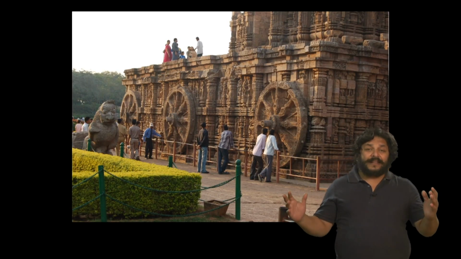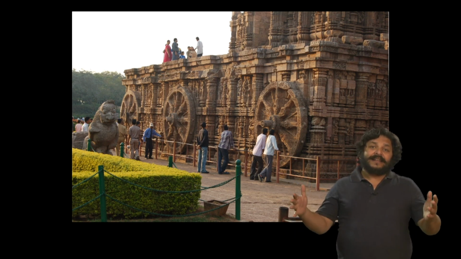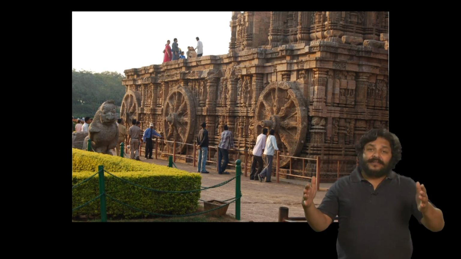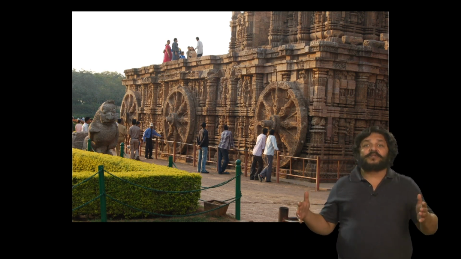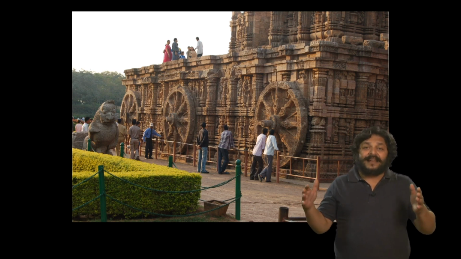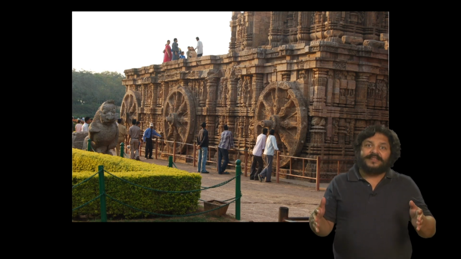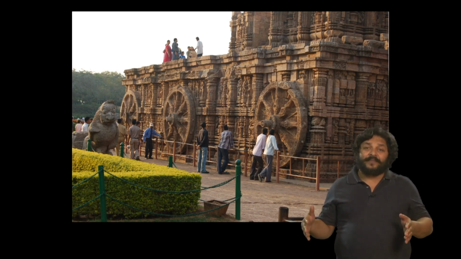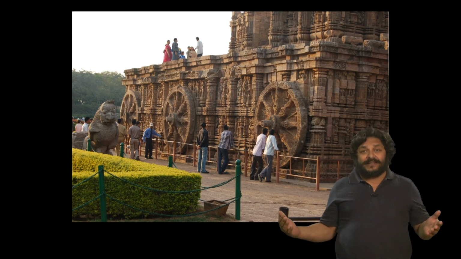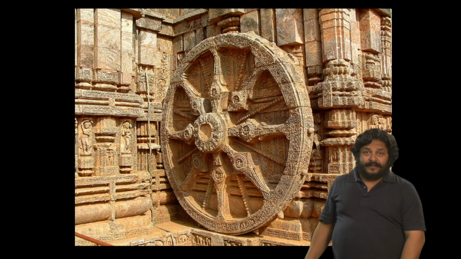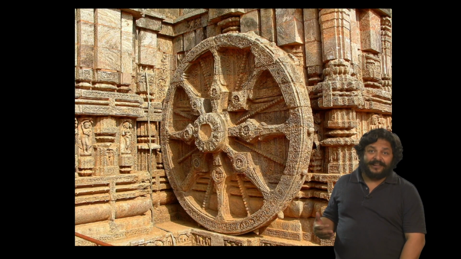The whole plinth, which is high and raised, is set on wheels that are supposed to be chariot wheels for the sun. The sun is the major deity who was worshipped in this temple, and these wheels would pull his chariot along. The whole temple is likened to a chariot. The wheels have almost become a state emblem of the state of Odisha now.